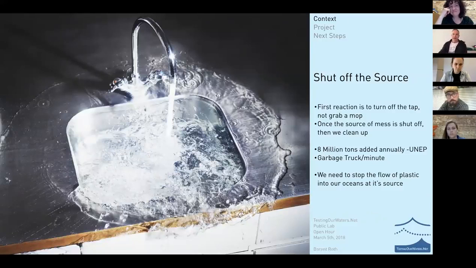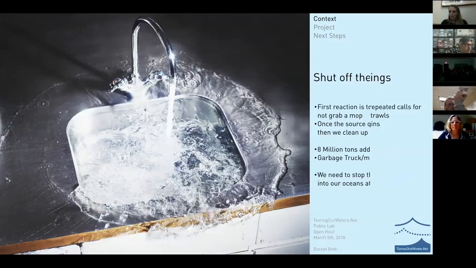It's estimated that plastic is entering the ocean at the rate of a garbage truck a minute. So unless cleanup operations are happening at the rate of a garbage truck a minute, we're going to be fighting a losing battle. So we need to recognize that we need to try and cut this material from entering our ocean off at its source. And so that's kind of what we're trying to do.